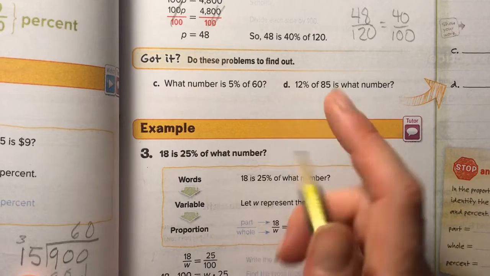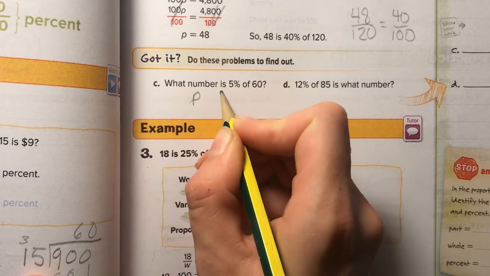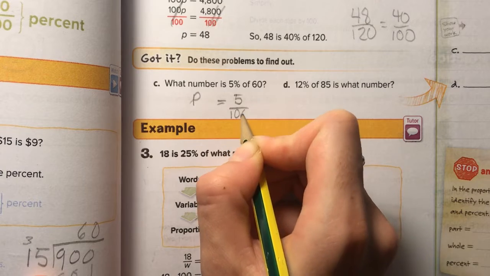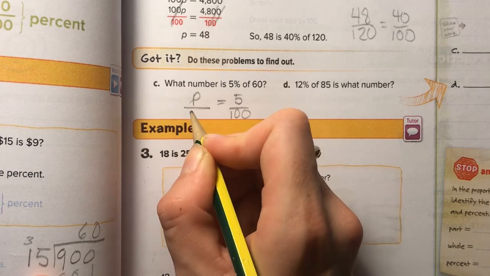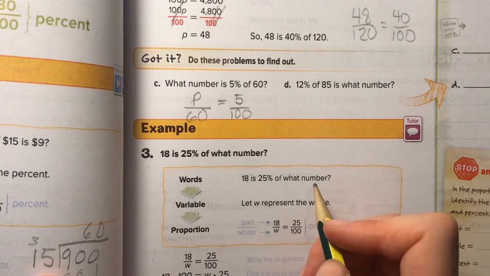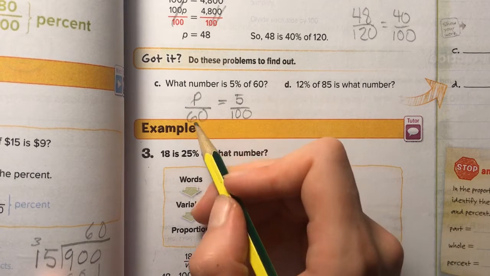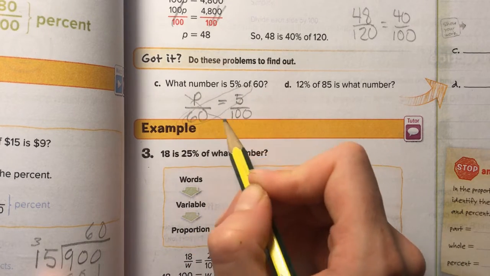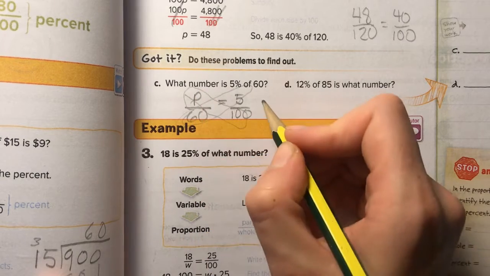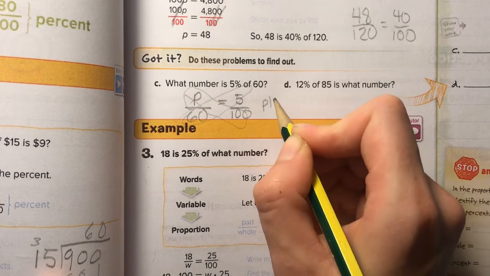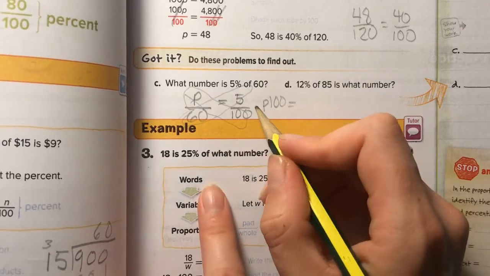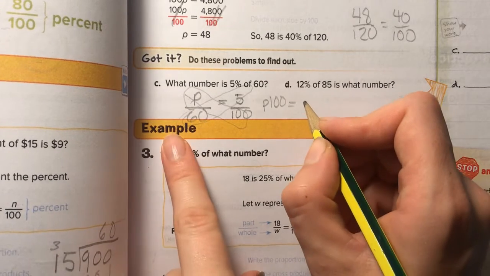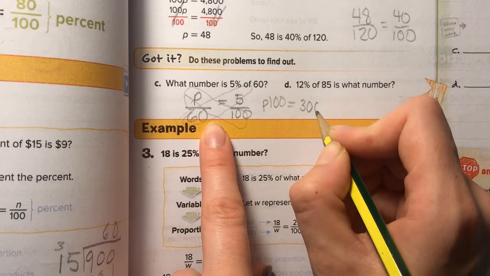So what number, the number that we don't know, is 5%, so equals 5%, which is 5 out of 100, of 60, meaning 60 is the base. Okay? So cross multiply, which means that P times 100 equals 60 times 5. Okay, 60 times 5. Well, 6 times 5 is 30 with an extra 0.